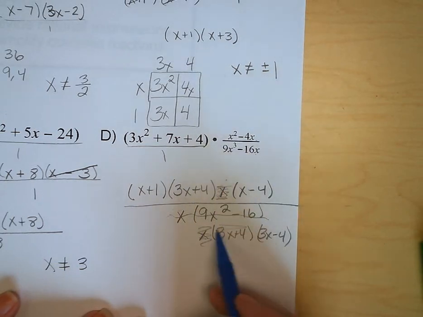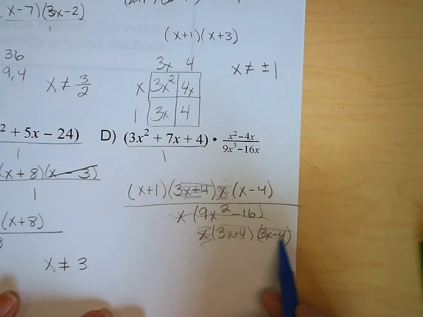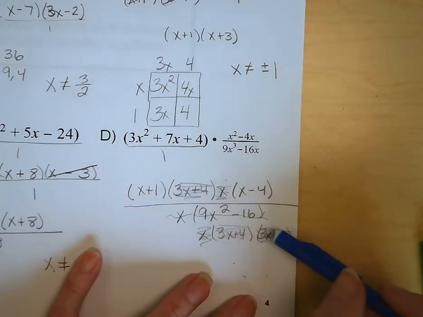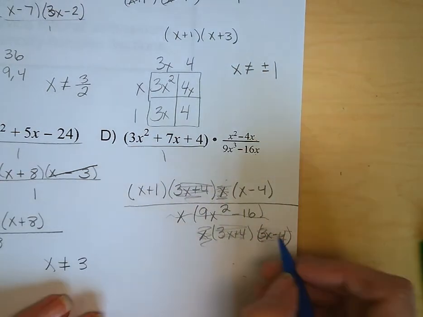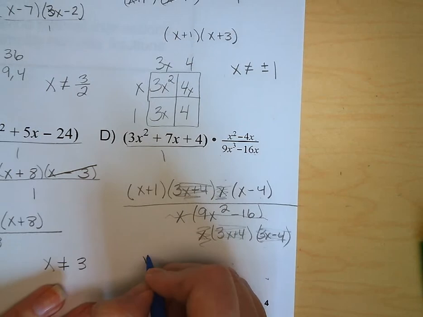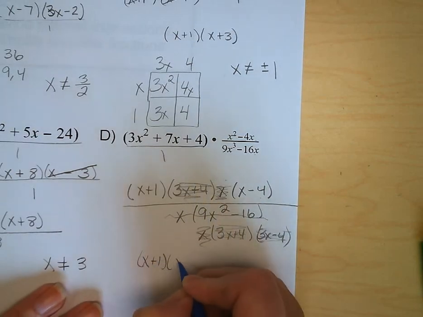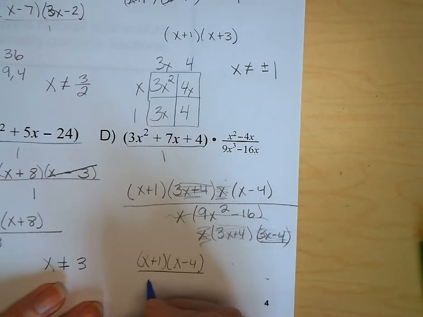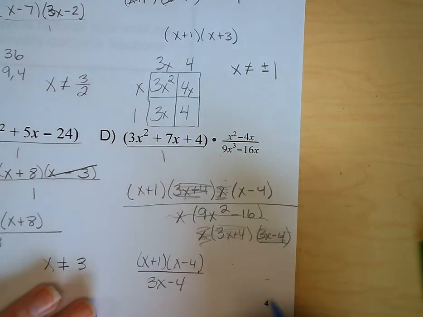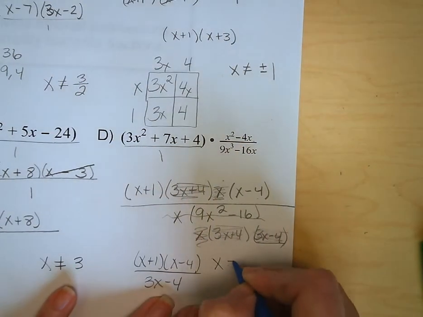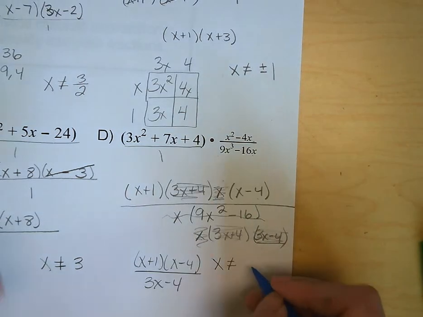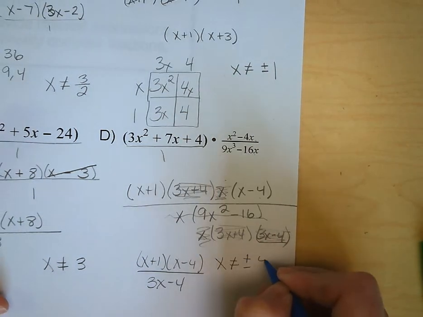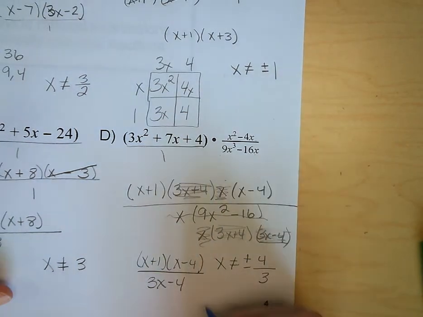We've got a 3x plus 4 in the numerator and in the denominator, and that's it. All right, so we've got x plus 1 times the quantity x minus 4, and that is divided by 3x minus 4. And our excluded values for this one are going to be a positive 4/3, a negative 4/3, and 0.